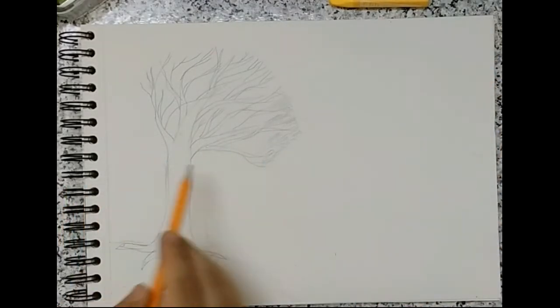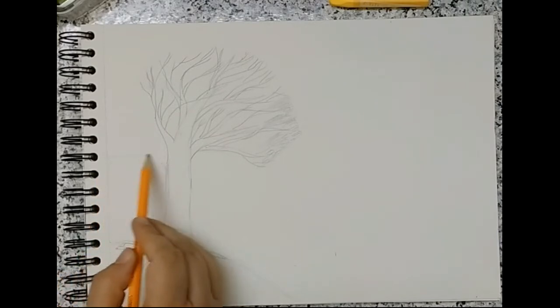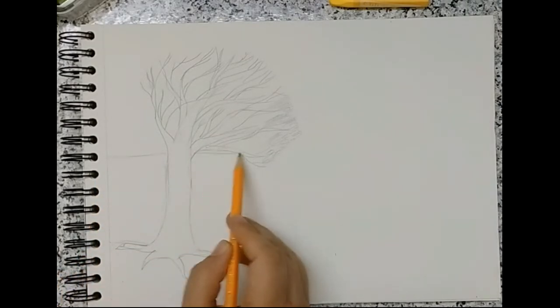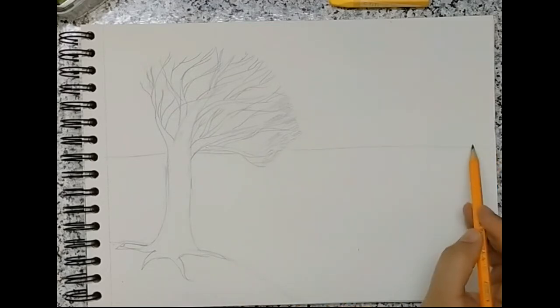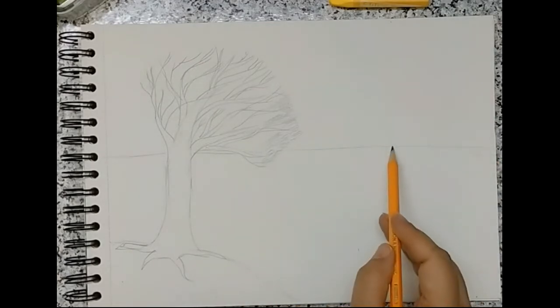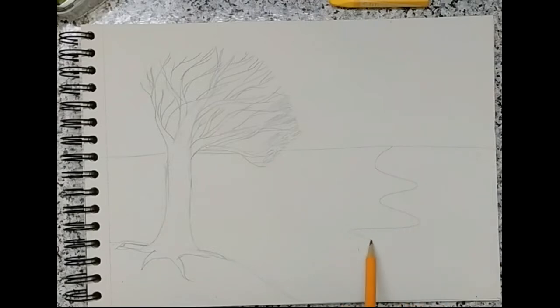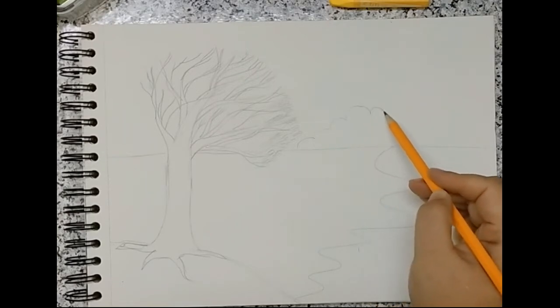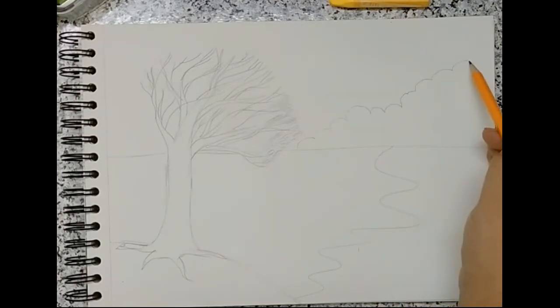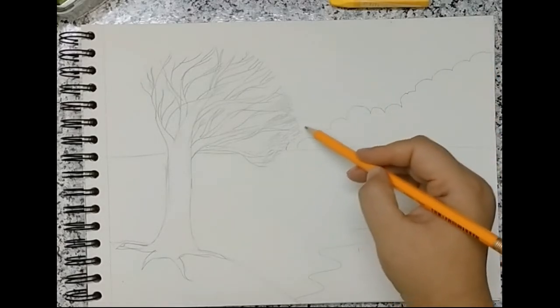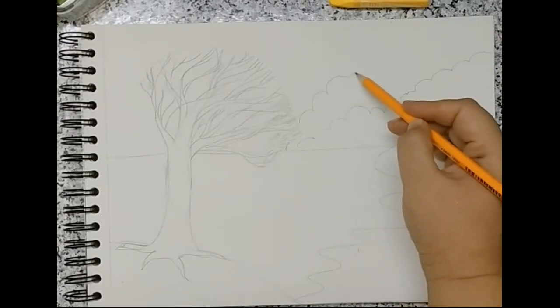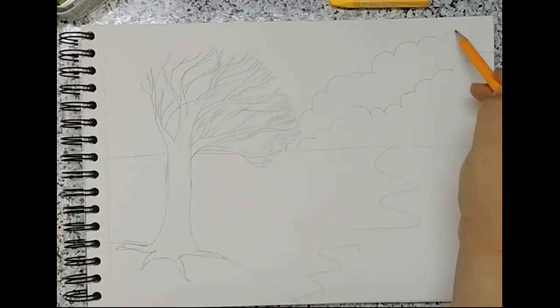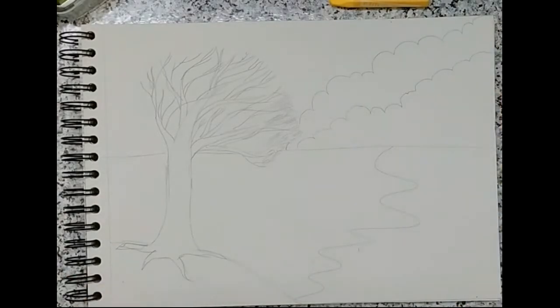So we're going to go ahead and draw a horizon, overlapping. Going to add some greens here, and we are going to add some clouds, because if you're showing breeze, if you're showing wind, it might be a nice touch to show that the sky is cloudy. It's bringing in some rain clouds. All right, let's start coloring.